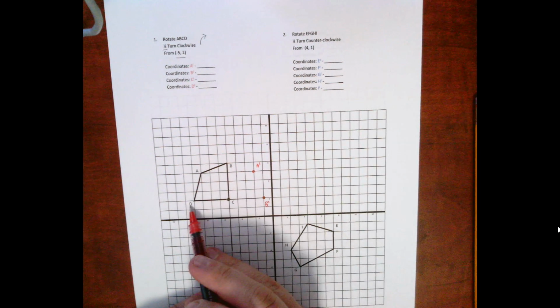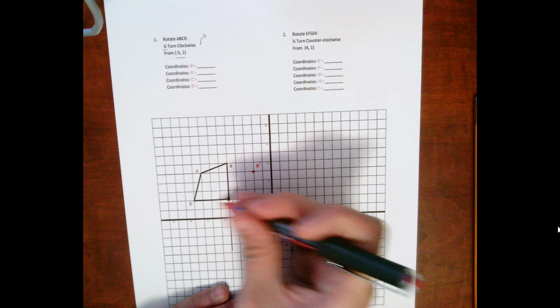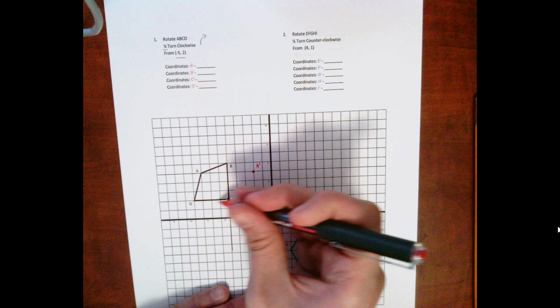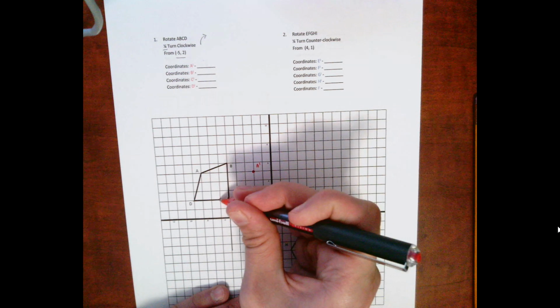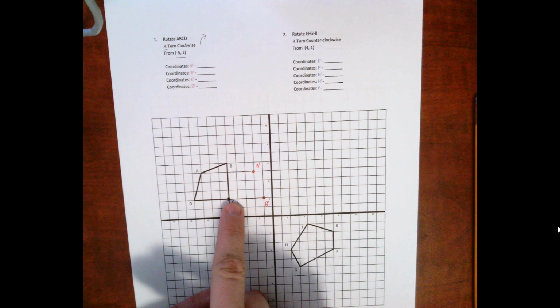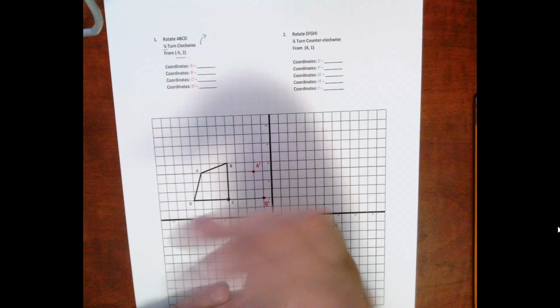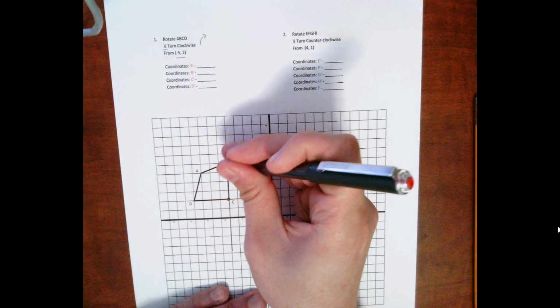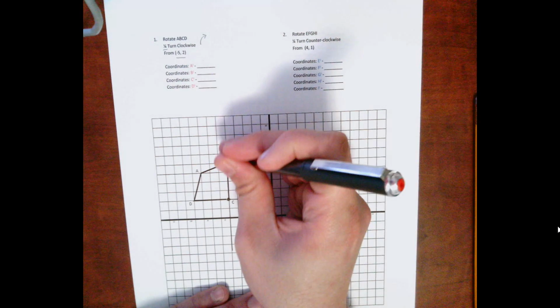Now D, you'll notice it's on the same line as this crosshair I drew through my point of rotation. So all I need to do is count how far away it is from my point of rotation. It's 1, 2, 3, 4. 4 movements from my point of rotation. And again, this line is going to rotate and become this line. So the point here is going to be called D prime.